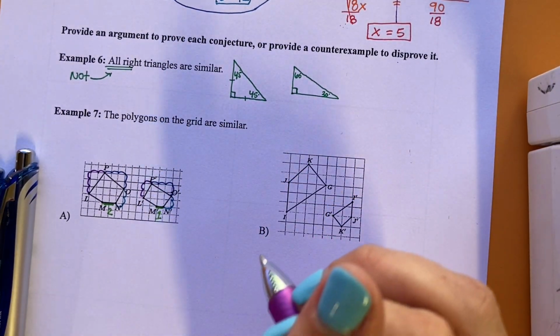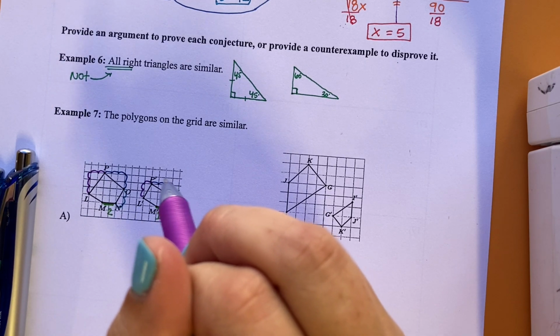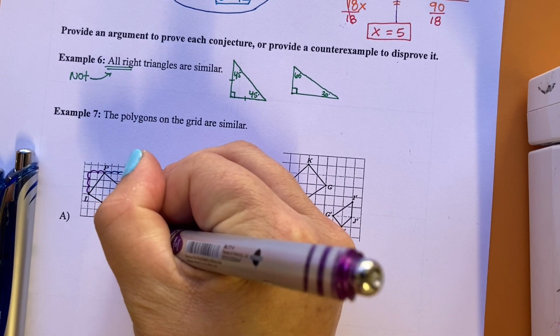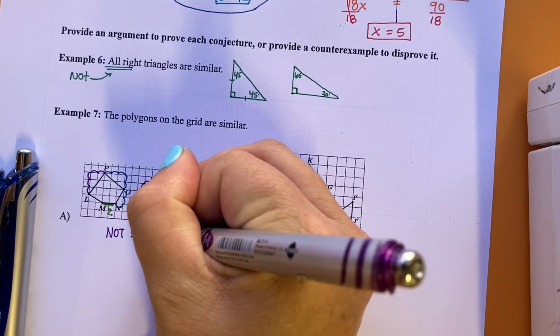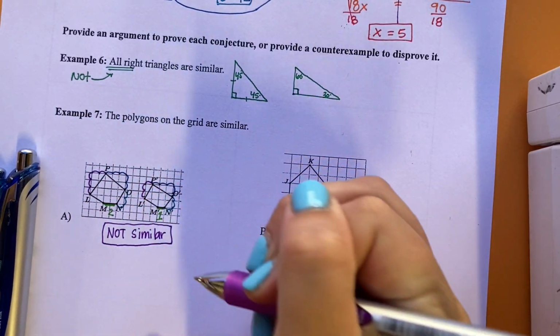So these images, based off of their slopes, the side lengths were not changed by the same amount. So this would be called not similar.